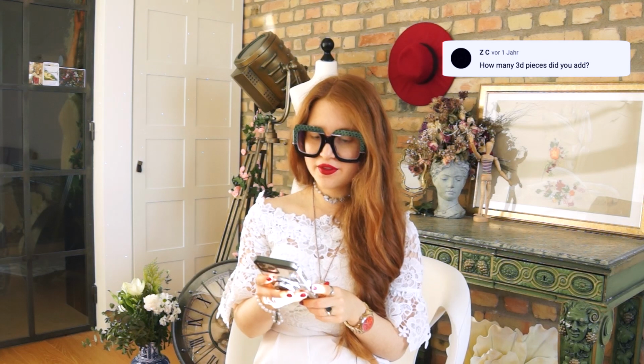Next question is how many 3D pieces I added. So for my final exhibition I had one 3D piece, however I had 4 mixed media artworks that were in my final exhibition.